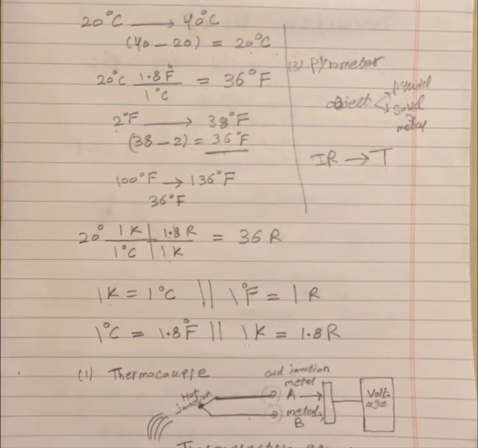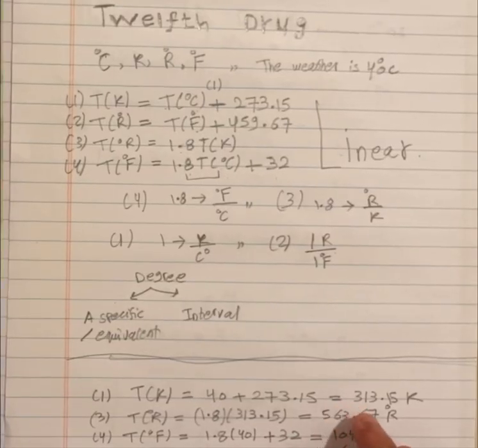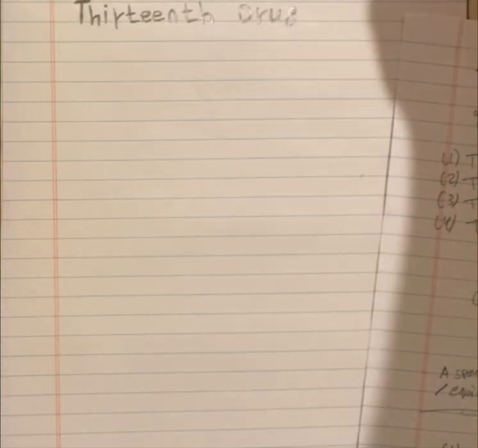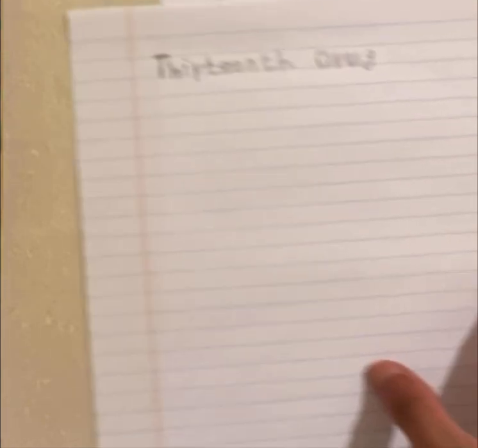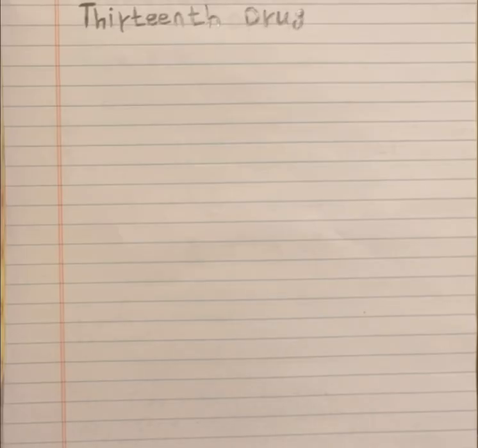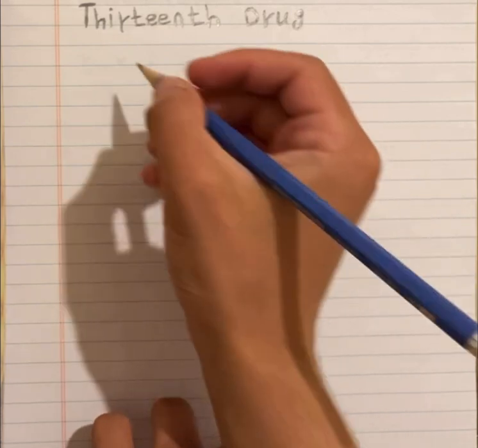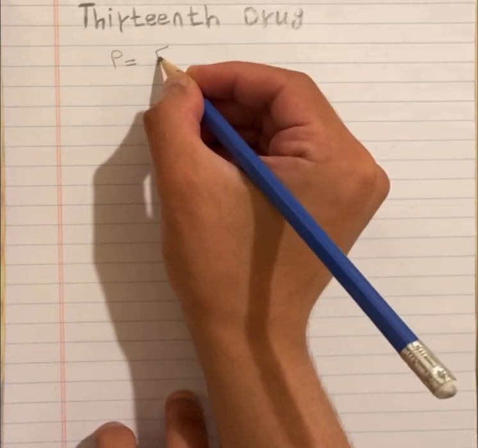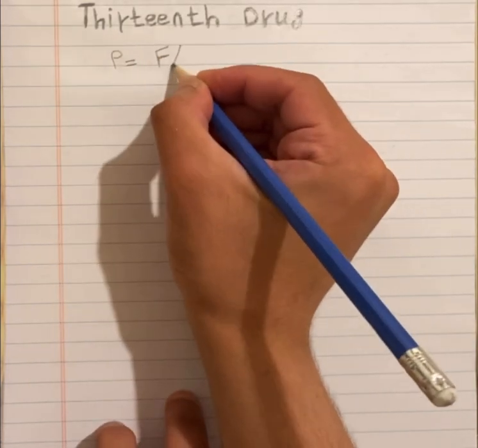We spent a lot of time talking about temperature. This is actually the whole thing about the 12th drug. When it comes to the 13th drug though, it doesn't know anything but pressure. As always, we start slow. Pressure is defined as the force exerted divided by the area.